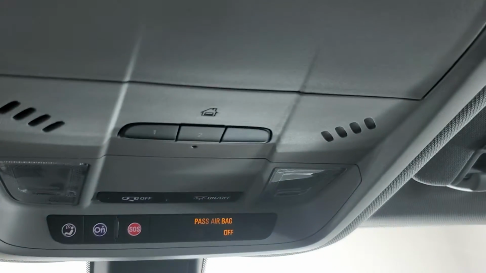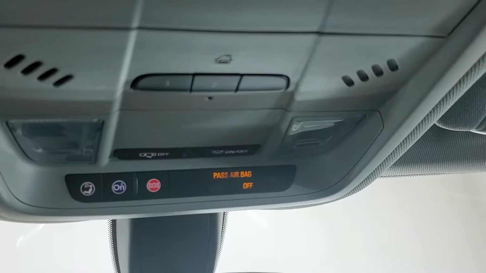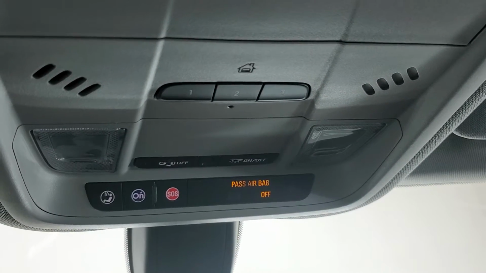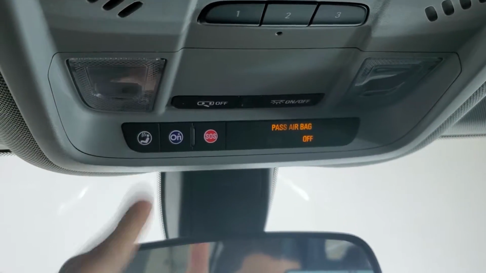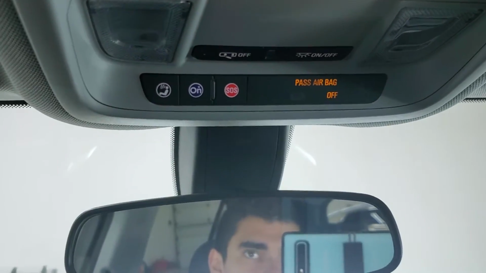Up above, we do have garage door buttons called HomeLink. We're able to program garage door openers to those buttons so you don't have to keep your remote in the vehicle anymore. We have a couple buttons here which pertain to OnStar, the voice command accessing OnStar directly, and an SOS emergency button.